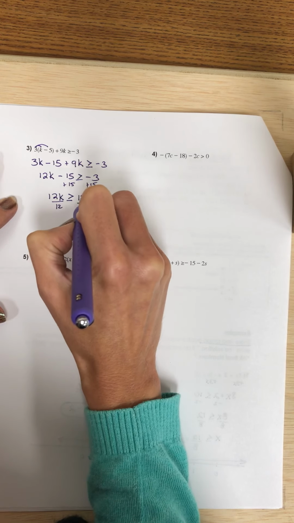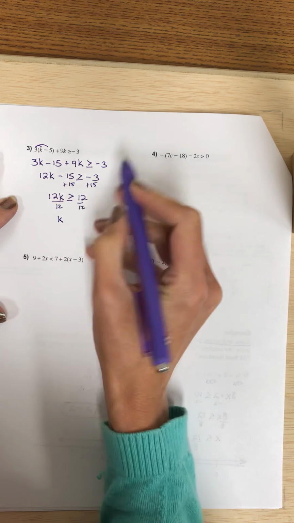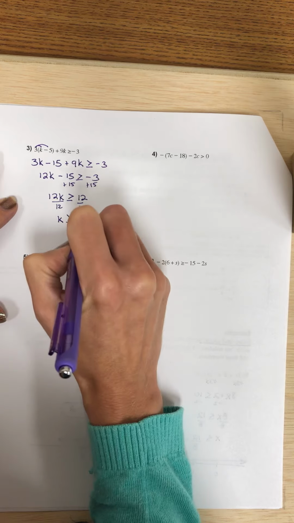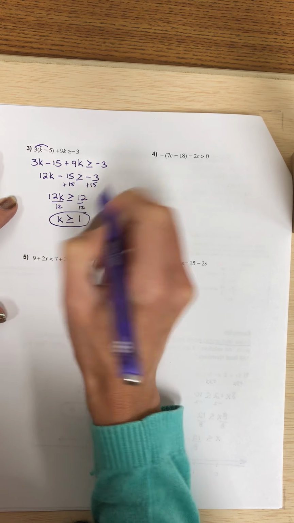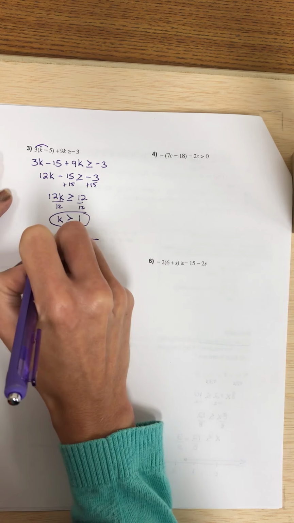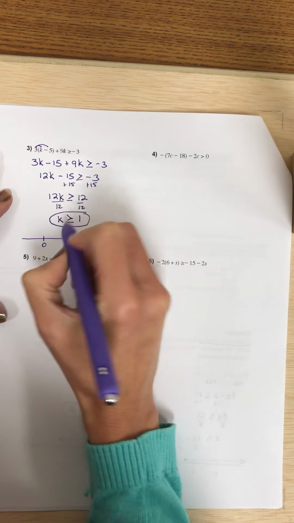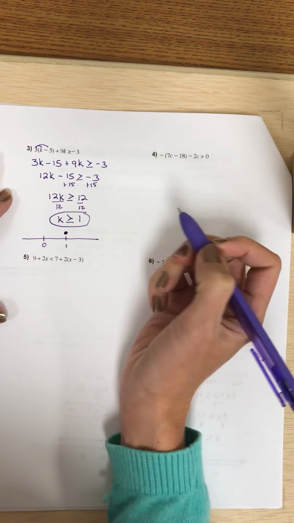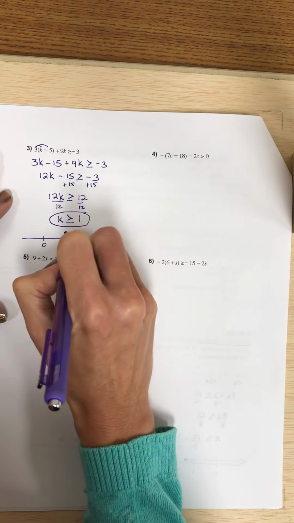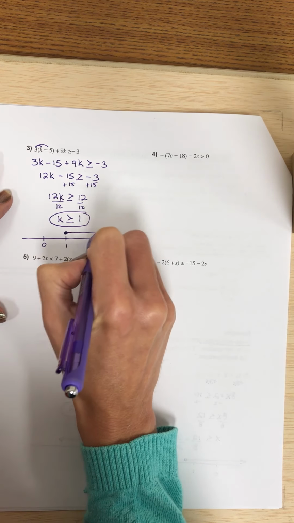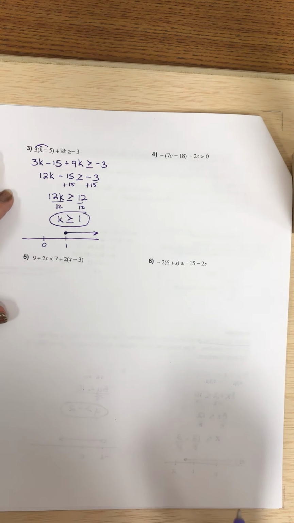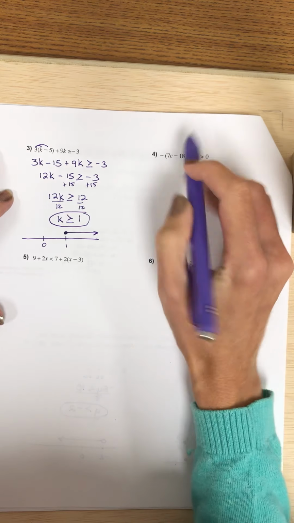Divide by 12, and I didn't multiply or divide by a negative, so the sign doesn't change. k is greater than or equal to 1. Here's 0, here's 1. It's going to be a closed circle because 1 is included, and k is bigger than 1. So all of these numbers. Number 4.